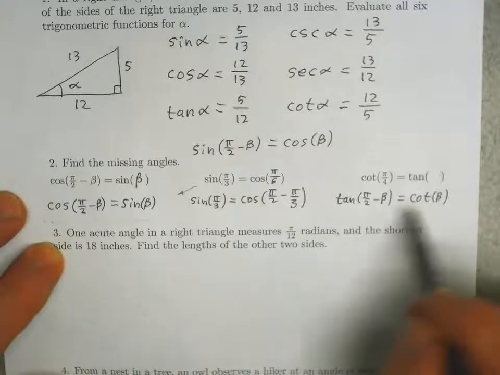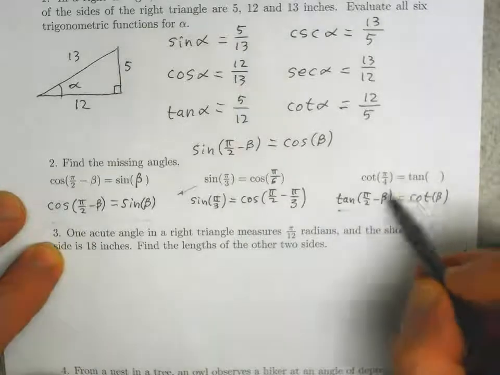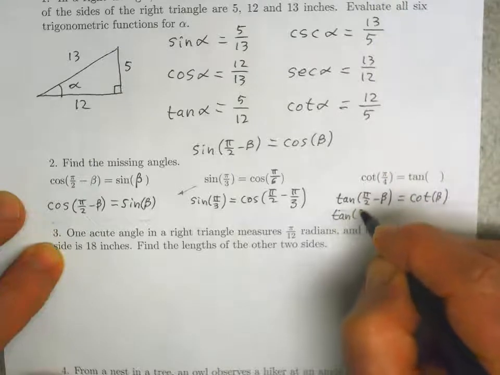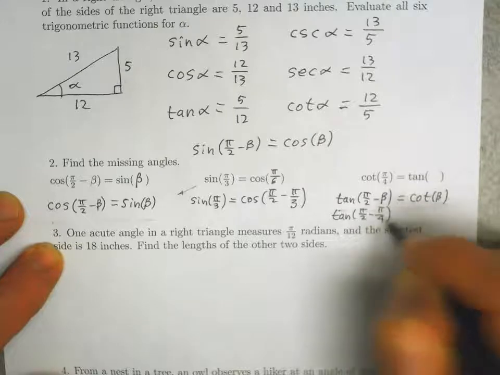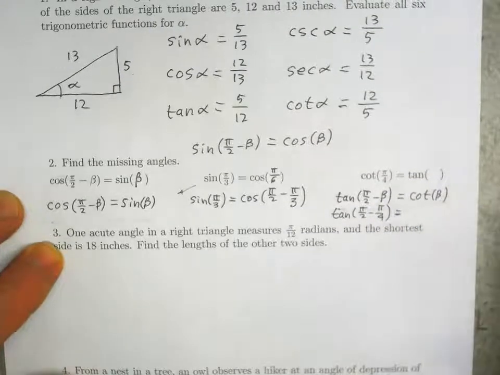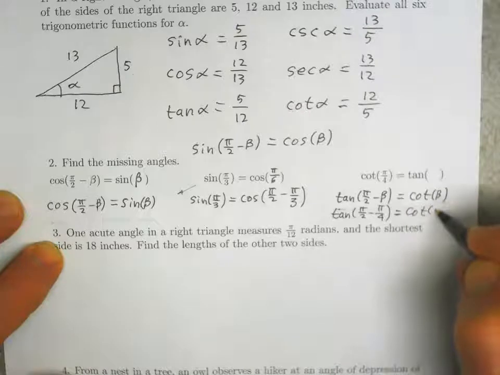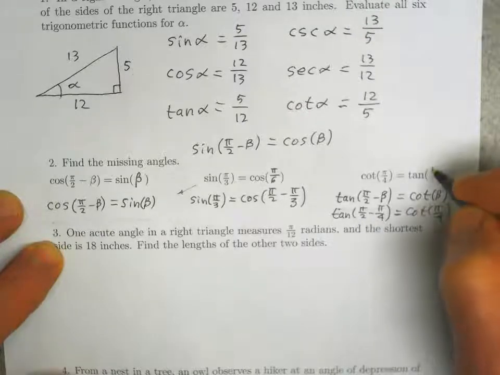But we can use this identity just to show that if beta is pi over 4, tangent of pi over 2 minus pi over 4 is equal to cotangent of pi over 4. But pi over 2 minus pi over 4 is just pi over 4.